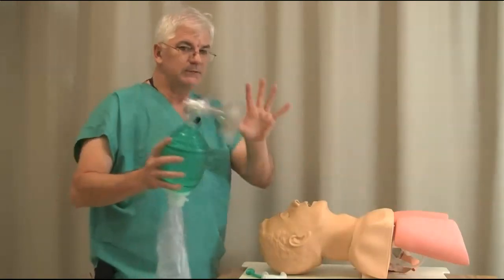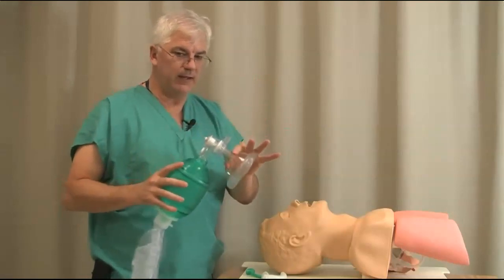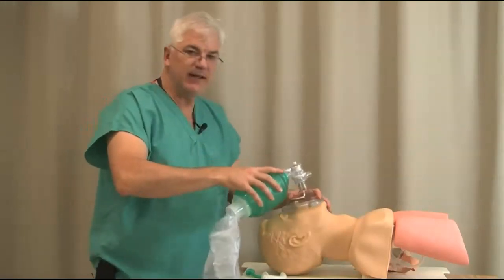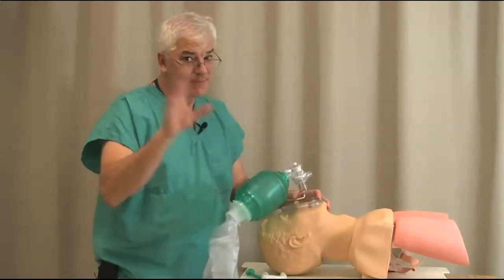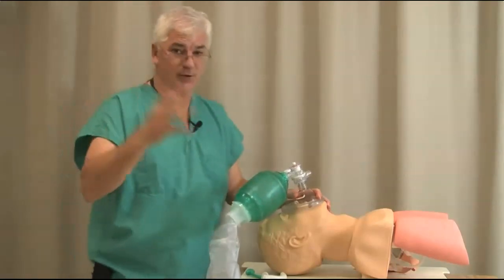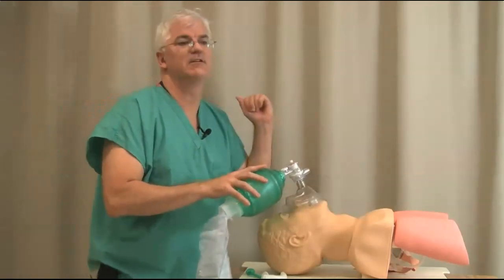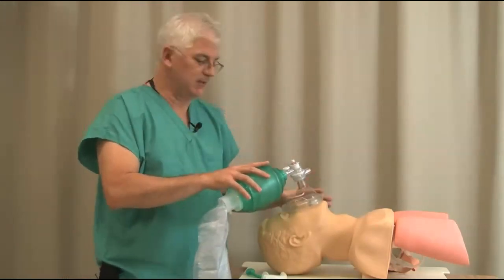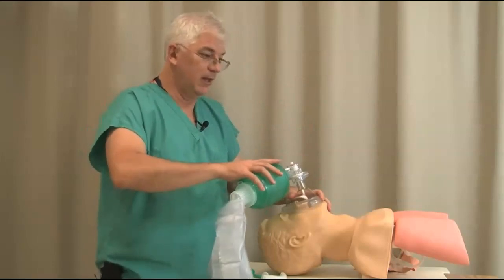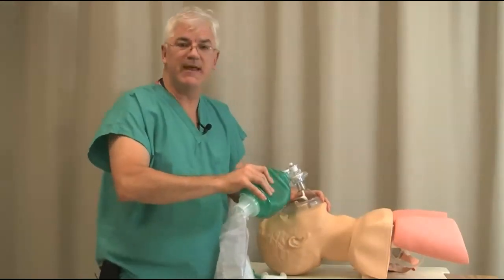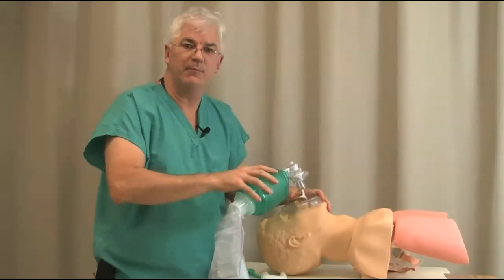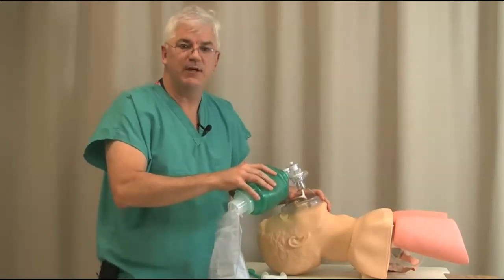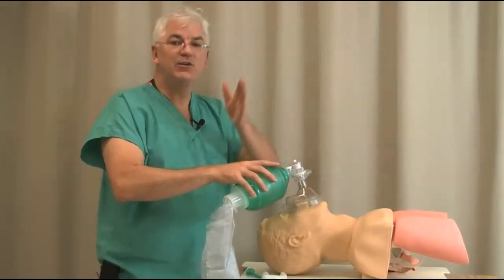Well, you've got to walk before you run, and mask ventilation will probably save more lives than intubating over the course of your career. So let's not leap into intubating. Let's focus on good mask ventilation. It's the first thing you can do. You can always mask ventilate while they're getting the equipment. That will often stabilize your patient, and it'll often make intubating easier.